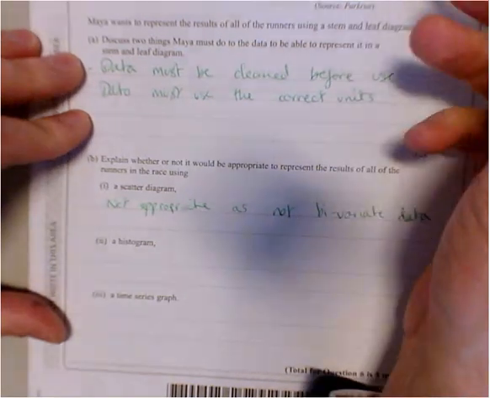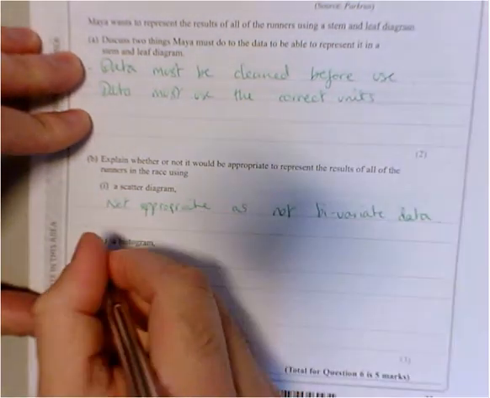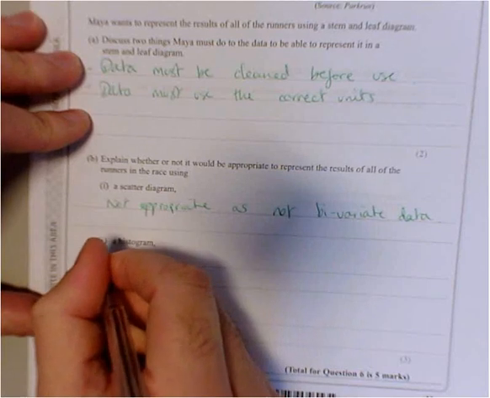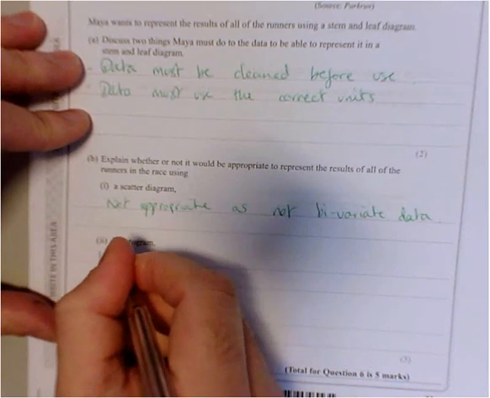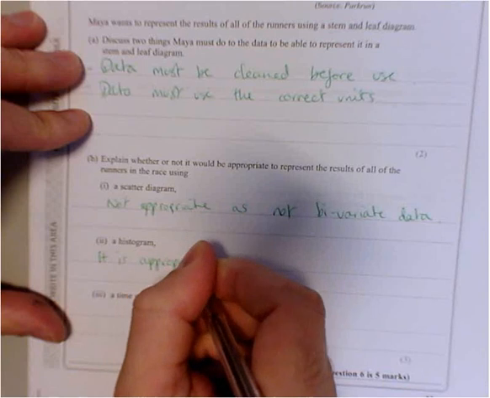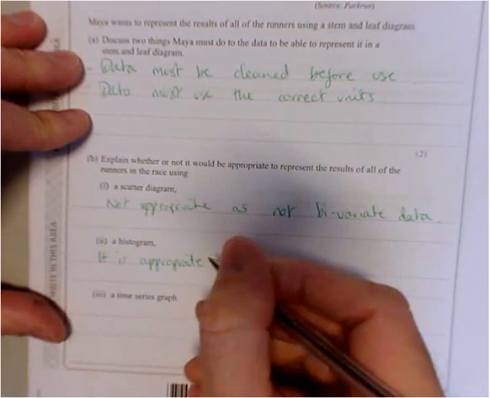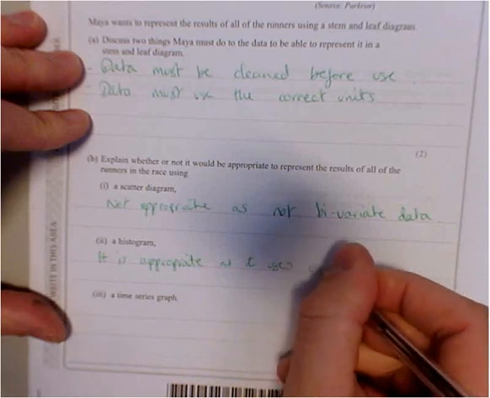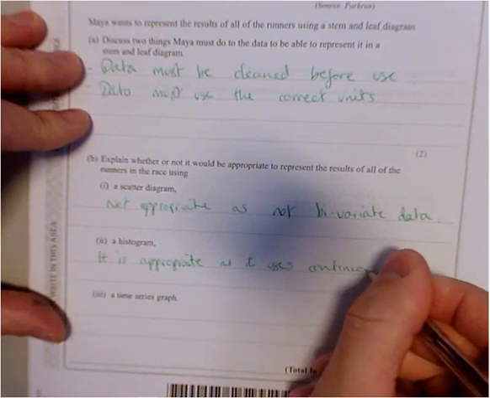A histogram. A histogram uses continuous data. This is continuous data. So it is appropriate as it uses continuous data.